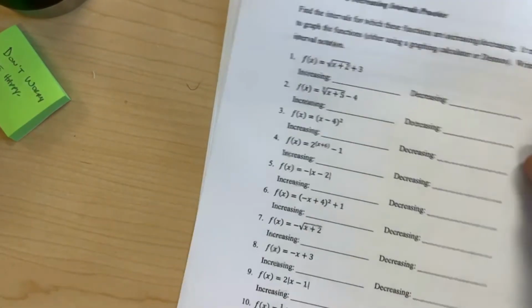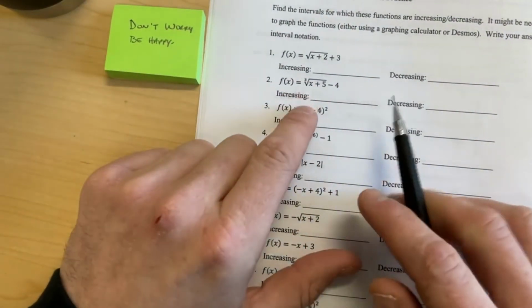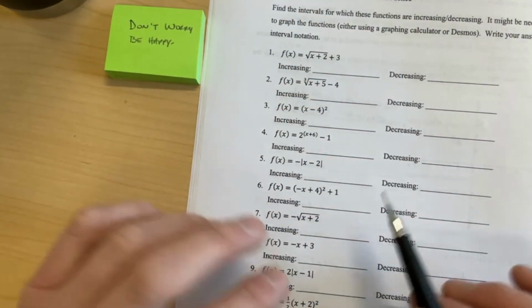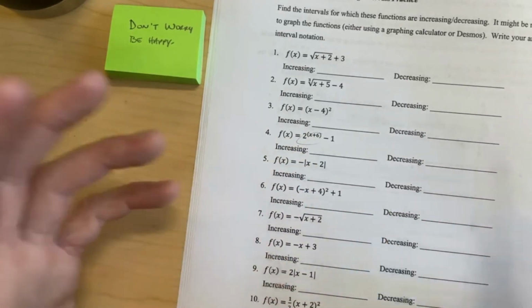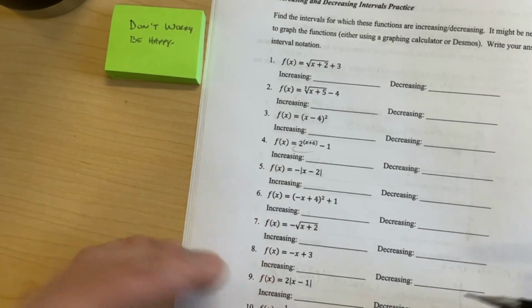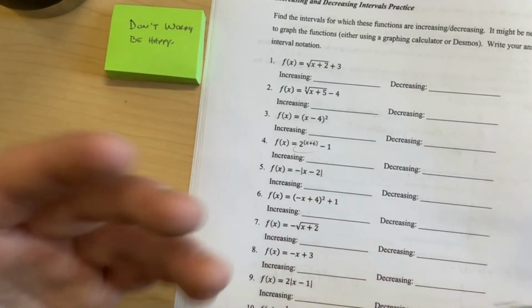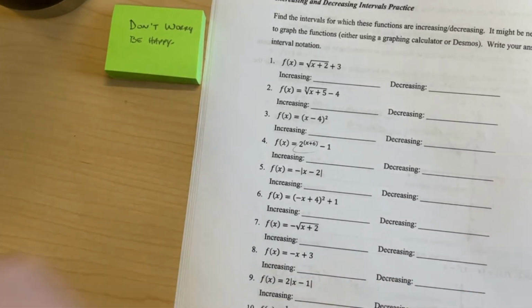On this next page, you've got some practice that you can do. You've got 10 different functions to check out. And with these functions, you've got some square roots and cube roots and some little exponential here. Just some different ones to look at. It's okay, like on that last one, if you just have an interval that is decreasing or just increasing, you might not have both on every graph. But do those, practice, complete that.